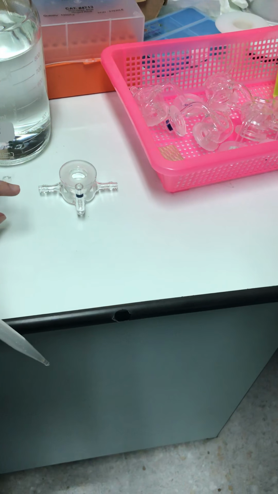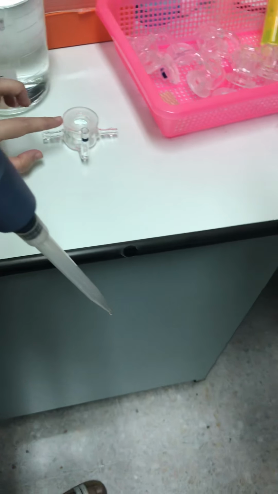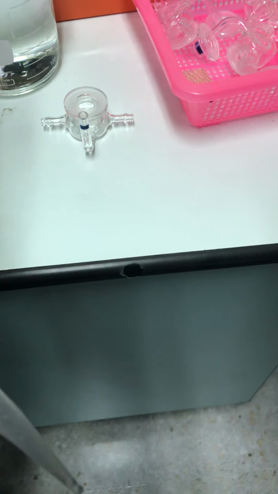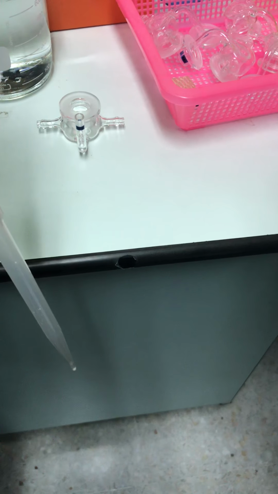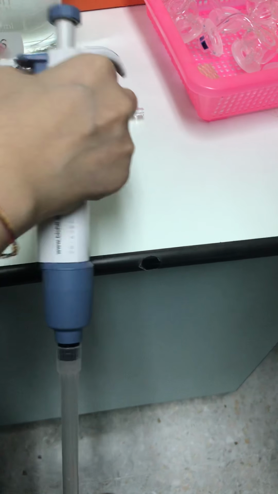is air bubble. Because if there is an air bubble under the membrane, it will interfere with the result, because the drug cannot penetrate past an air bubble. Normally I have to degas.